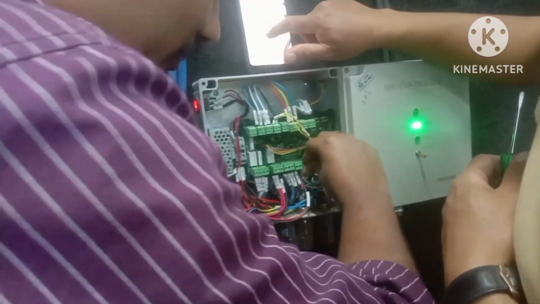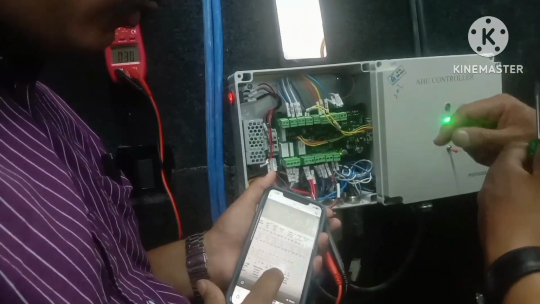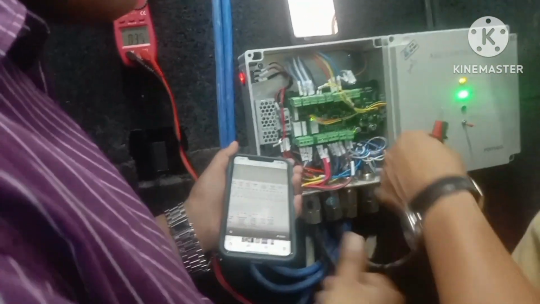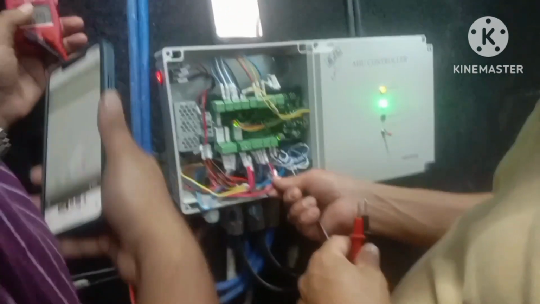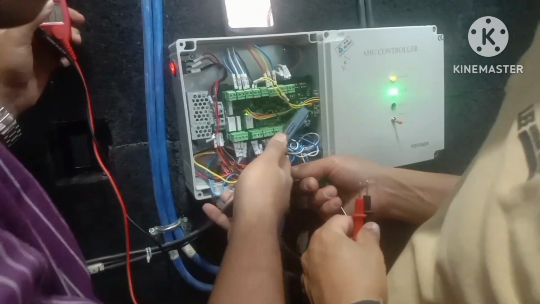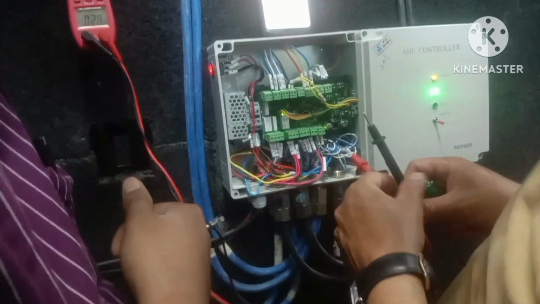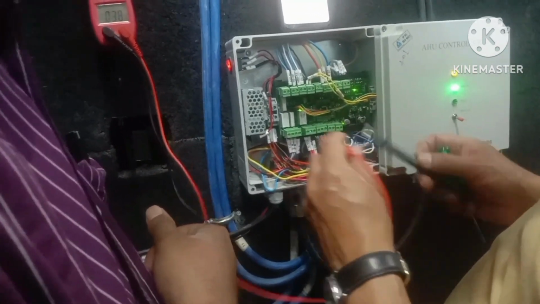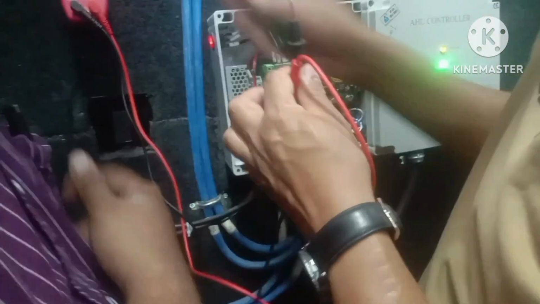So this was the first troubleshooting. Second, the point is 24 volt AC from panel. So please check, 24. This one is DC and this one is AC. Now I have kept it to 24 volt AC from panel. Please check 24 volt AC from panel. This one is AC, no? Yeah, okay, I have kept it already to AC.